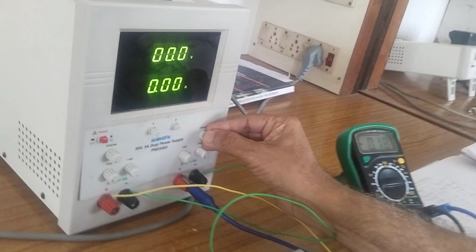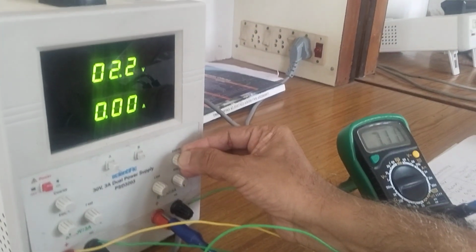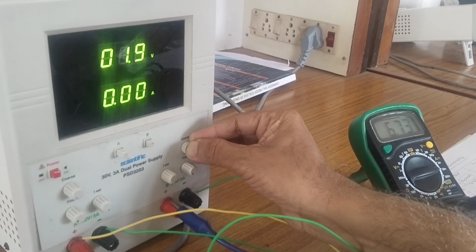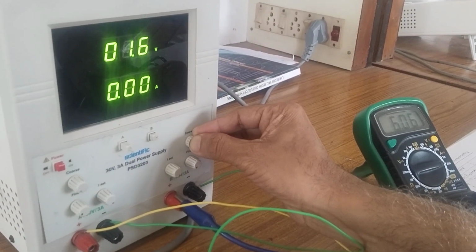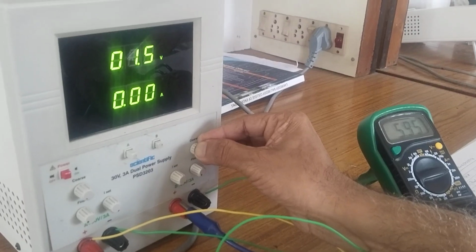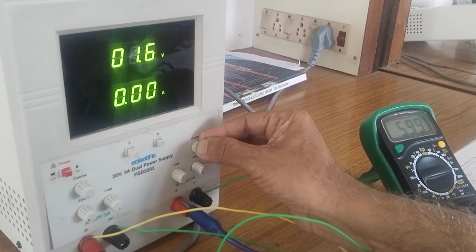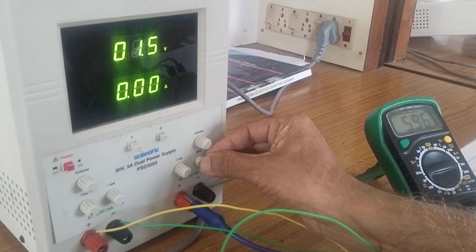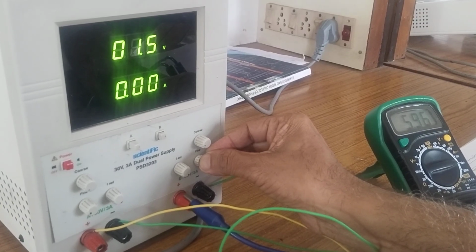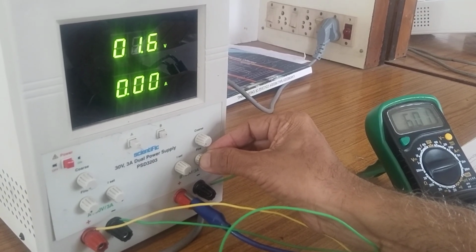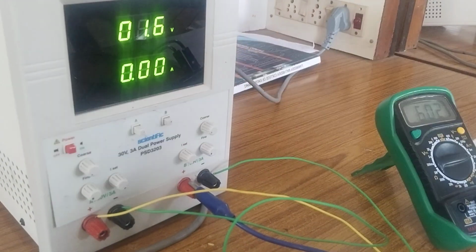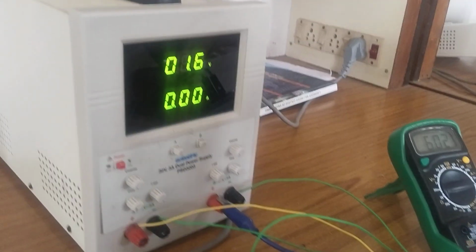Let me increase the drain voltage until it reaches 6 milliamperes, 5.996, with the gate voltage kept at 0. At that moment, the drain voltage, when varied to 1.6, gives 6 milliamperes.